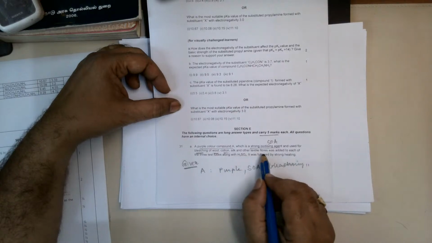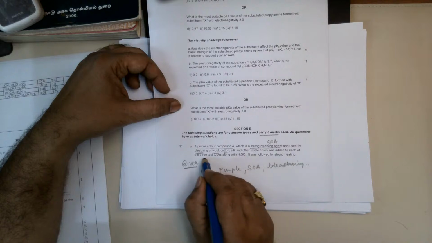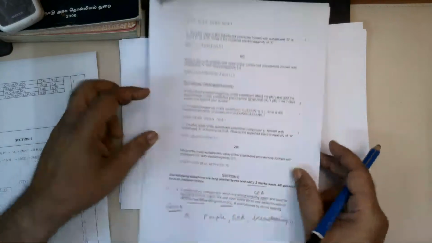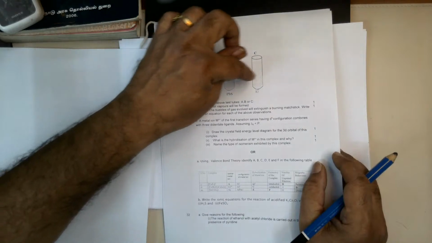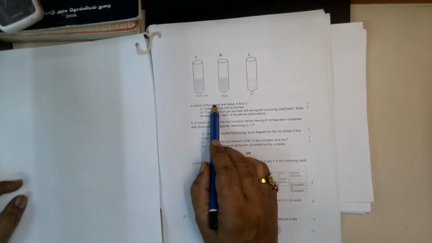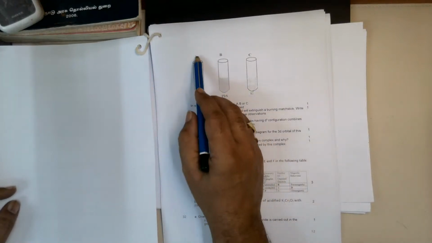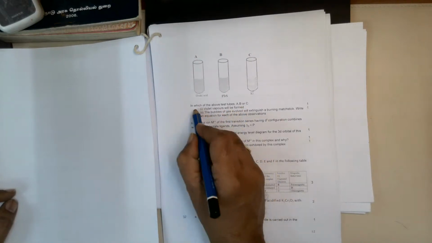Then other text fibers were added to each of 3 test tubes. So you got 3 test tubes, along with that sulfuric acid is there. It was followed by strong heating. So you have got 1, 2, 3, 3 test tubes. Now, in which of the above test tubes A, B, C, will violet vapors be formed? That is the first question, for which you get 1 mark.